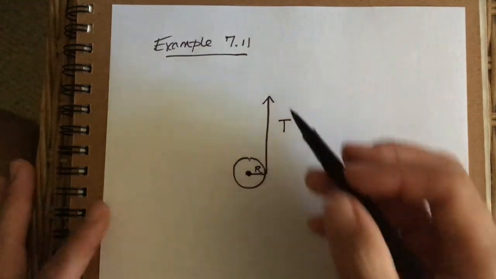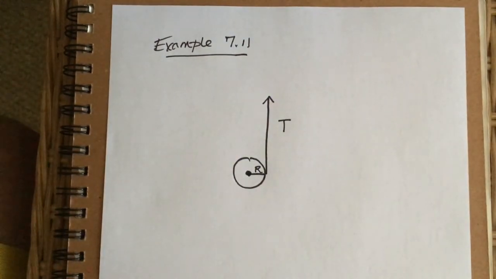So there was a rope tied here to the capstan, right?